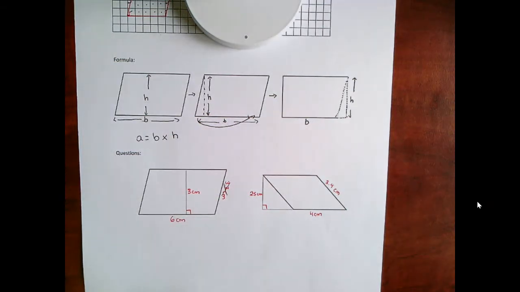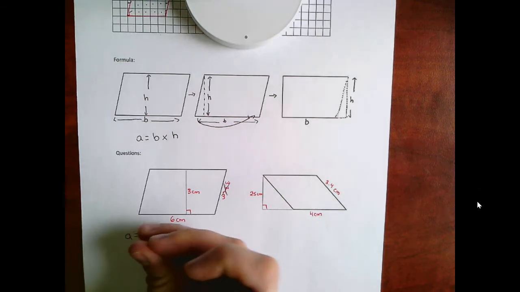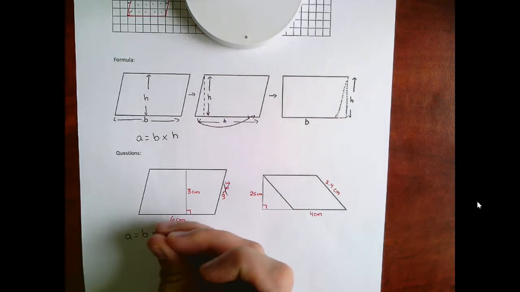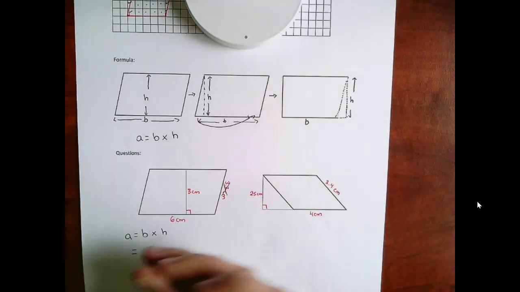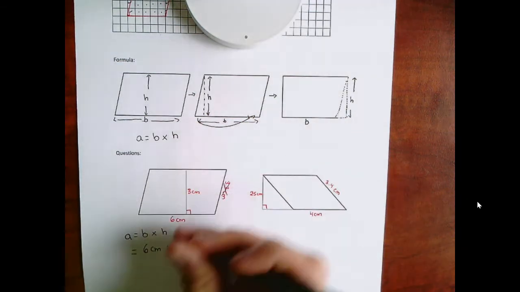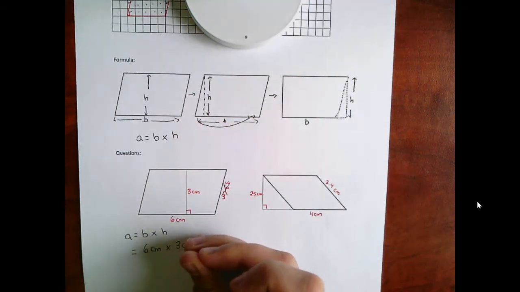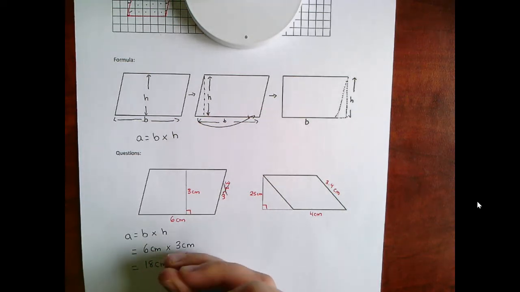So we can plug those into our formula, which again is area is equal to base times the height. So our area is going to be equal to our base, which is 6 centimeters, multiplied by our height, which is 3 centimeters, which gives us an area of 18 centimeters squared.